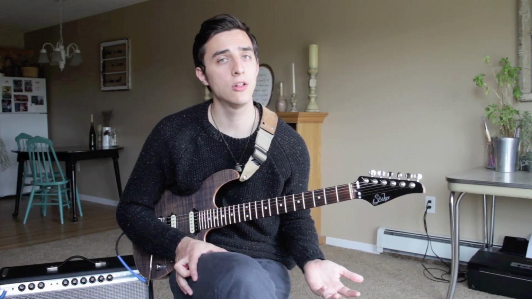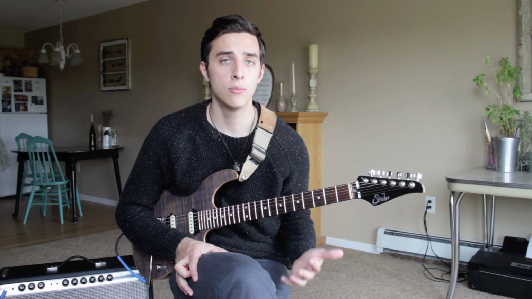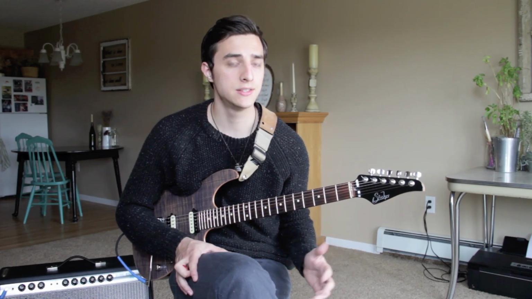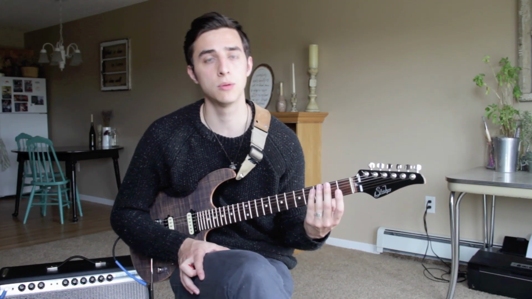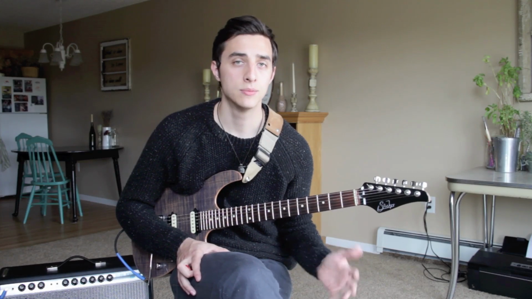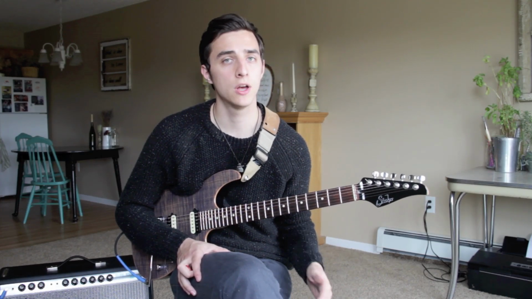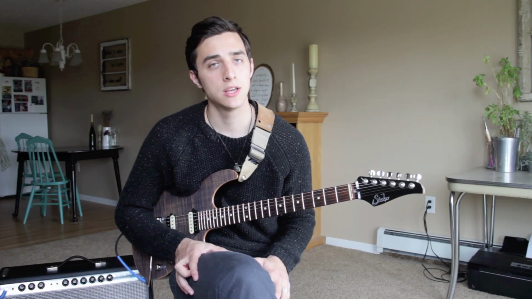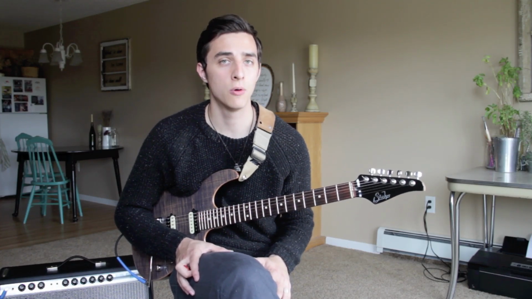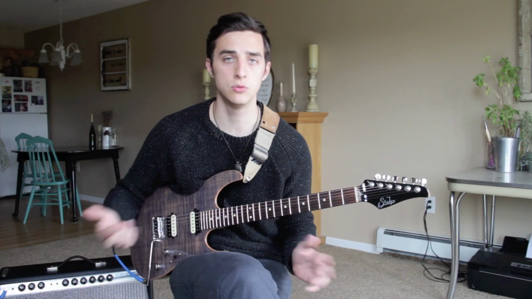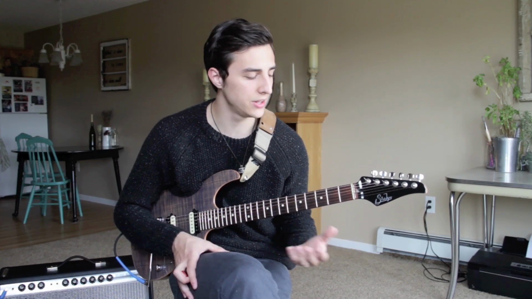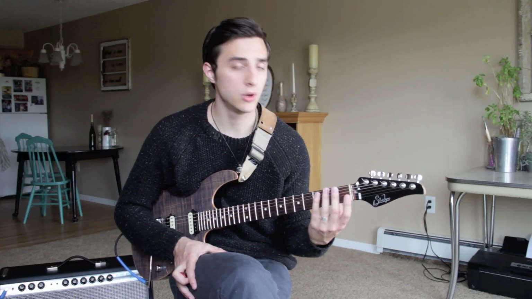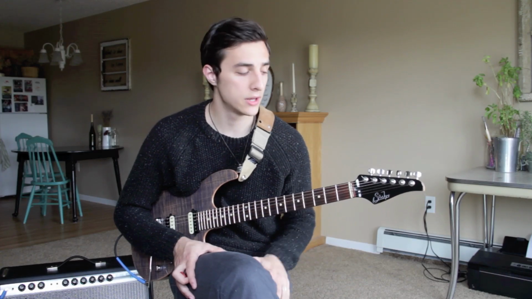We're going to look at the 5 most common keys that we use with open strings: the key of C major, the key of G major, the key of D major, the key of A major, and then the key of E major to finish out with. So we're going from no sharps to most sharps, the common keys that we use a lot of open strings with.